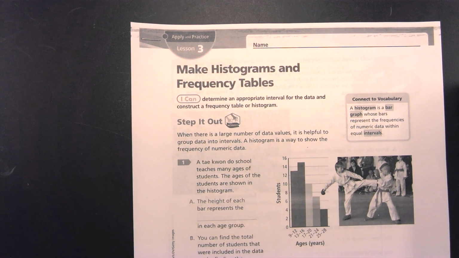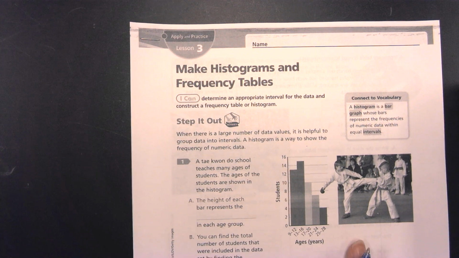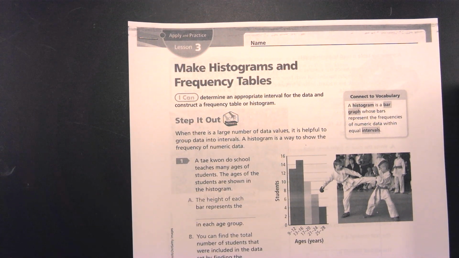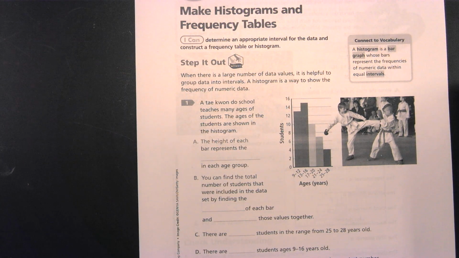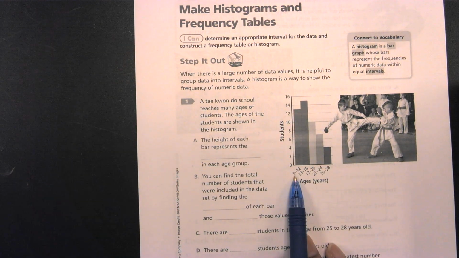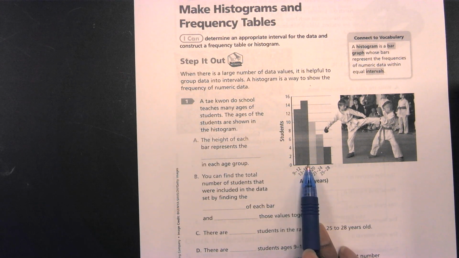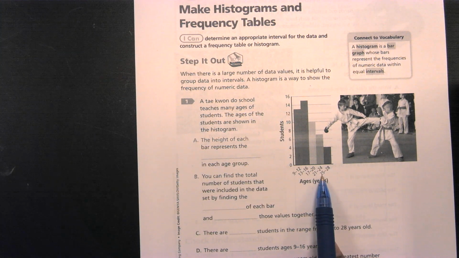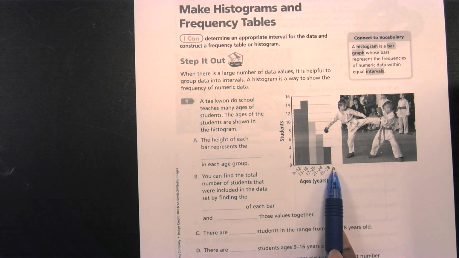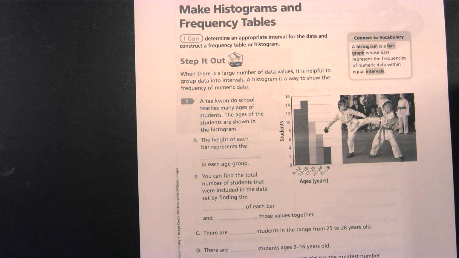So here we have this taekwondo picture, and one of the things we're talking about as it relates to this is the equal intervals. Looking at the intervals, I want to make sure y'all know on this graph what the intervals are. In this one, the intervals are 9 through 12, 13 through 16, 17 through 20, 21 through 24, 25 through 28. The key thing about these intervals is that they have to be equal.